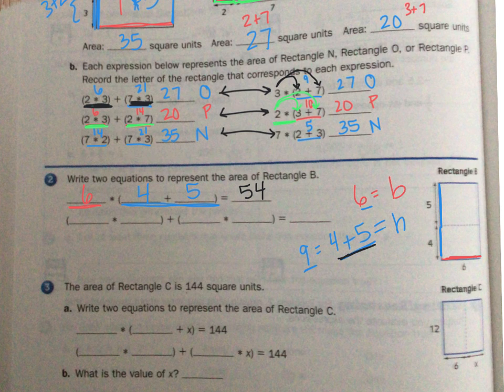Now, I could look at it separately as each individual rectangle. So I can take this 6 times the 4, and that's going to give me this part of the rectangle. And then I could take this 6 times the 5. And that'll give me this part of the rectangle. And then in order to get the entire rectangle, I'm going to combine those, which I did right here with my plus sign.